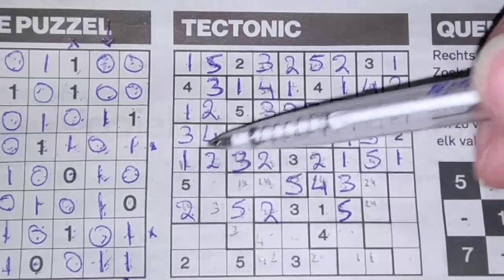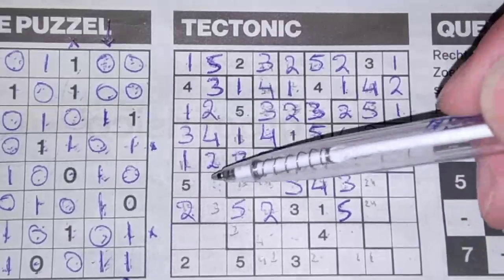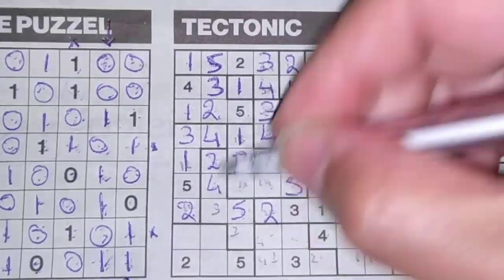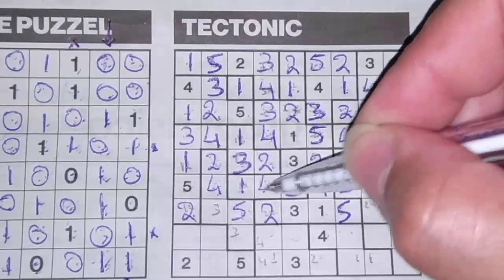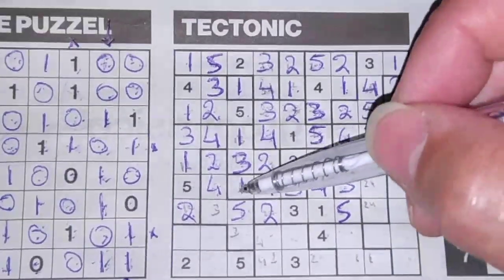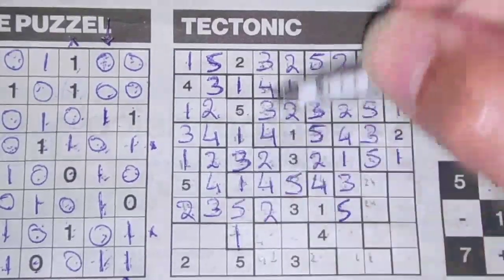Then, what number is this? Cannot be a 1, cannot be a 2, cannot be a 3, cannot be a 5, so it should be a 4. Now we have a 4 here, so this cannot be a 4, this should be a 1, and this should be a 4. We have a 1 here, so this cannot be a 1. This should be a 1, and this should be a 3.